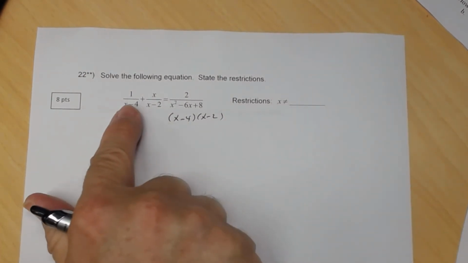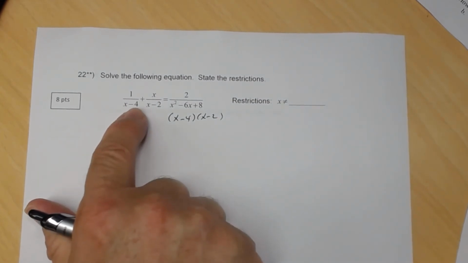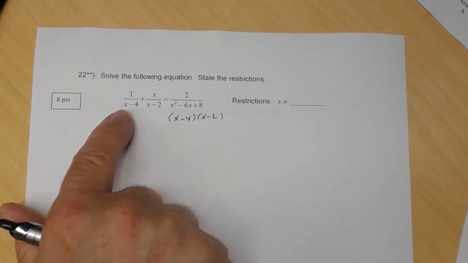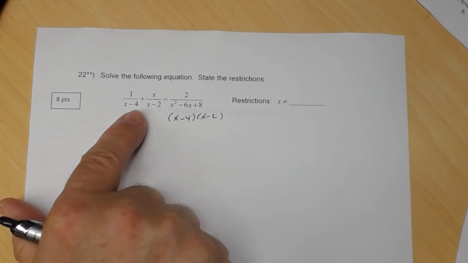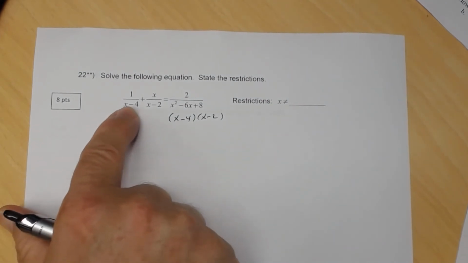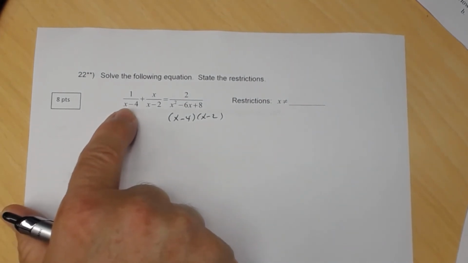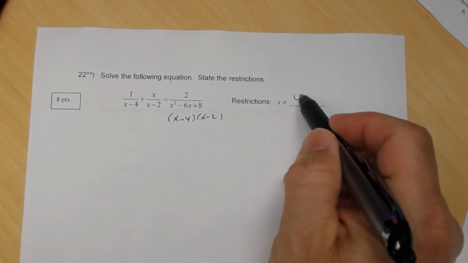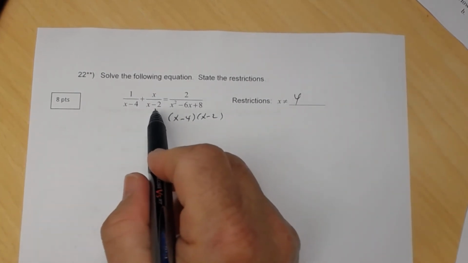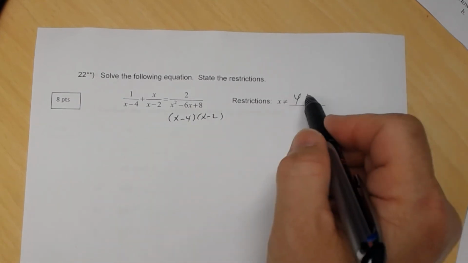And so your restriction, for each factor, you've got to find out what makes this factor 0. That's how you find your restrictions, because remember, you cannot divide by 0. So what makes x minus 4 zero? Well, x minus 4 is 0 when x is 4. What makes x minus 2 zero? Well, x minus 2 is 0 when x is 2.